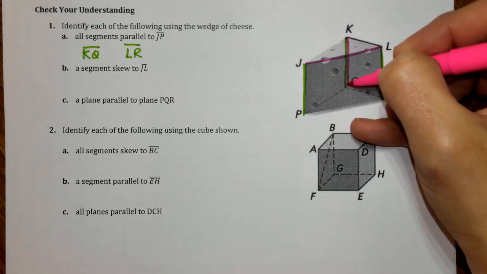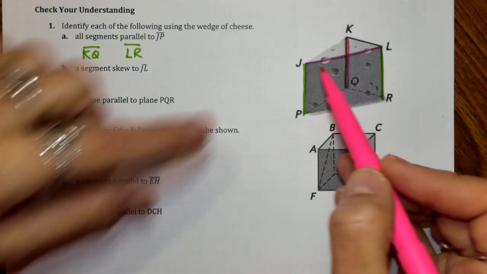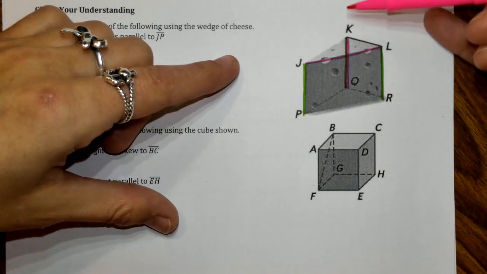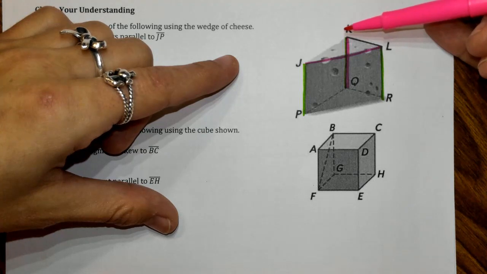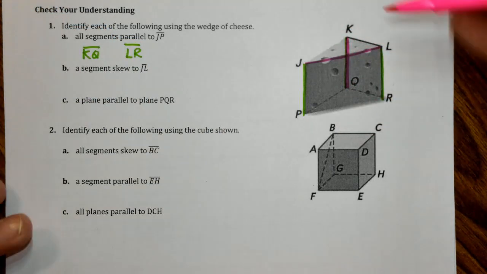Look back here at segment KQ. Okay, now when we draw the two-dimensional, it looks like they intersect, but if you take that third dimension, these will not intersect. JL will keep going this way. KQ is further back in this third dimension, and it's not on the same plane. It's going to go the opposite direction.